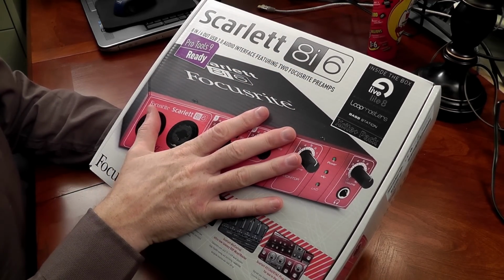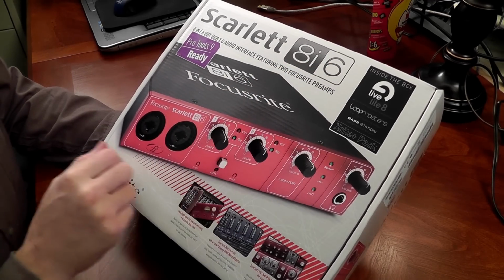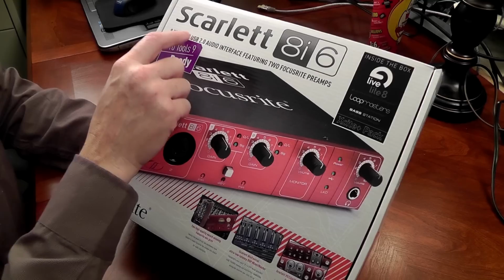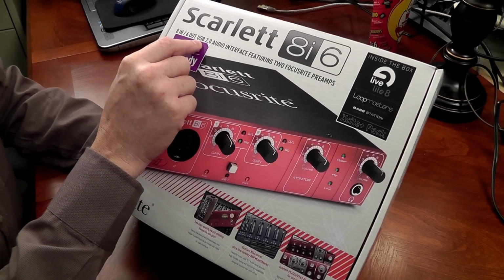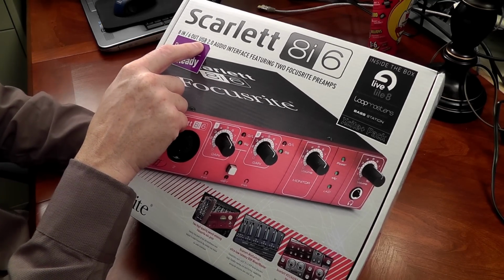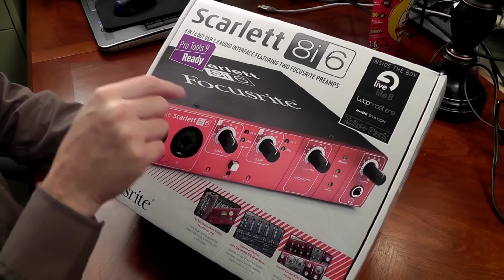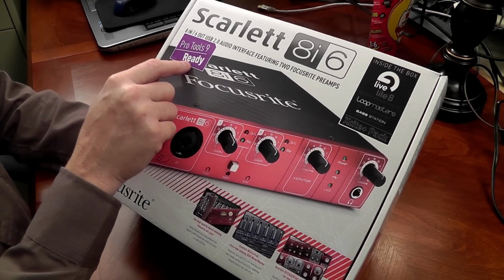We'll explore how those inputs work in a second, and the 6 is 6 outputs. One thing that's very notable, well, a couple things. First of all, it's a USB 2.0 interface, which is good. That should work on most Macs or PCs. Also, I see this says ProTools 9 ready.